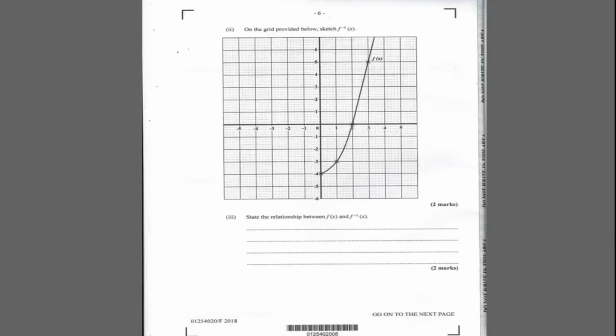Now it says, on the grid provided, sketch f inverse of x. So remember, we just said that f inverse of x is the square root of x plus 4. I said that the domain started from -4. When x is -4, -4 plus 4 is 0, so y is 0. Then put in -3. When x is -3, you get -3 plus 4 is 1, and the square root of 1 is 1.